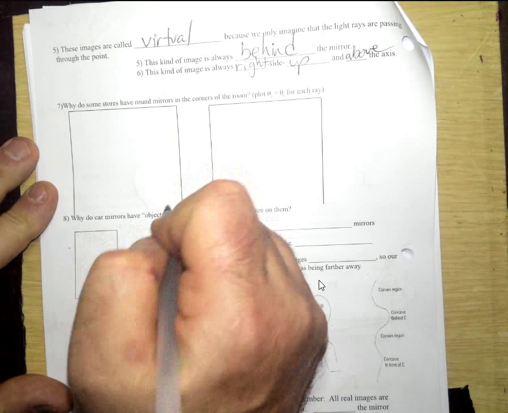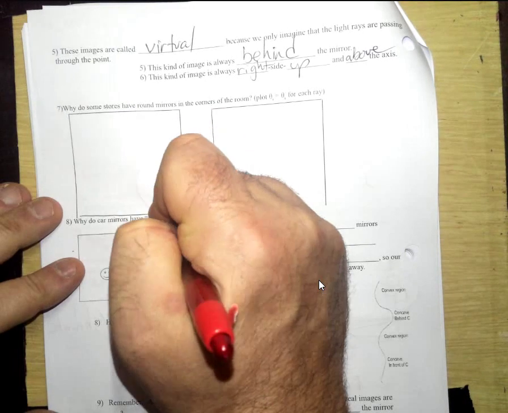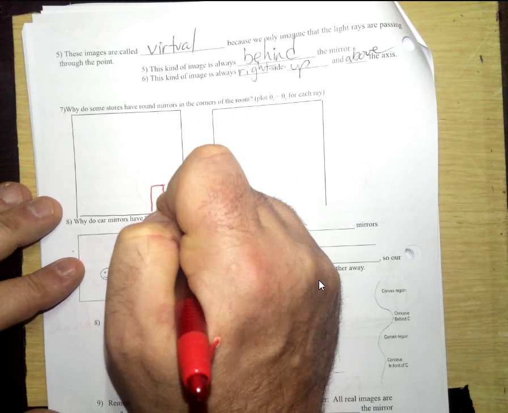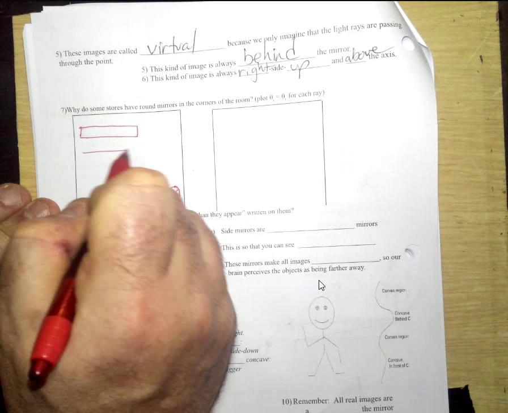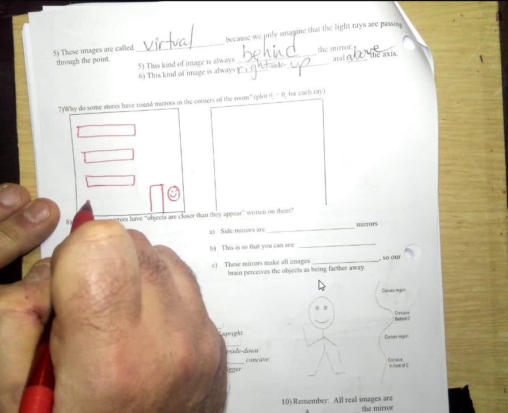Why do some stores have round mirrors in the corners of the room? Okay, so let's say this is a store. Here is the cashier's place. Here's the happy cashier. And here are all the shelves. We're looking at a bird's eye view of the store.